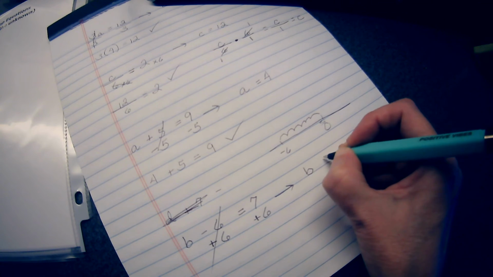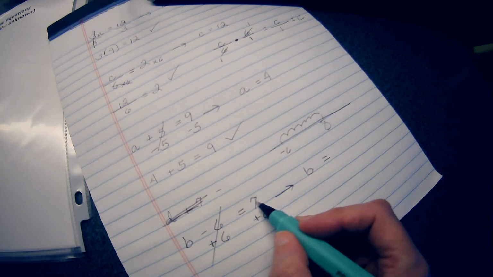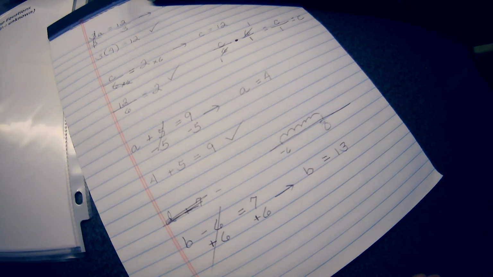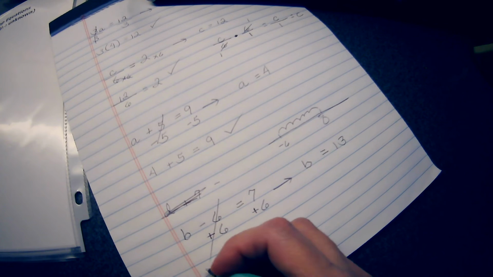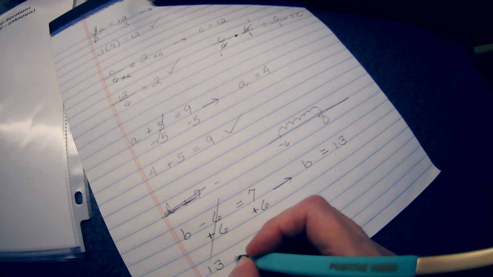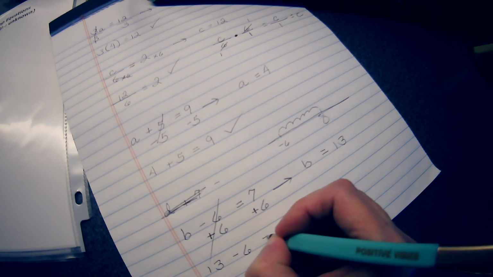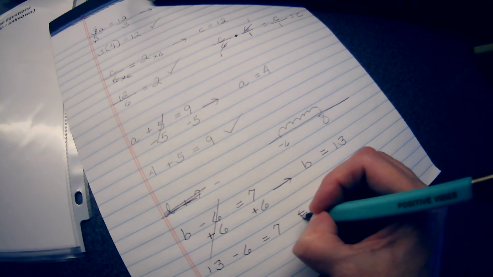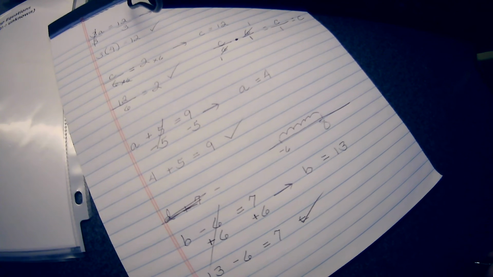Therefore, b equals 7 plus 6, or 13. Let's check it. 13 minus 6 equals 7. And that is true. So we can check that.